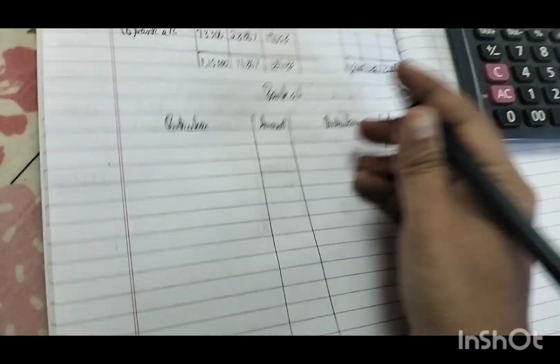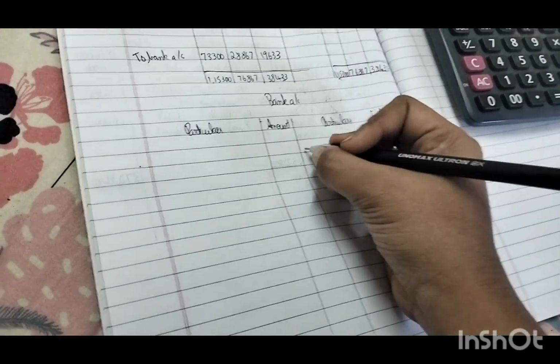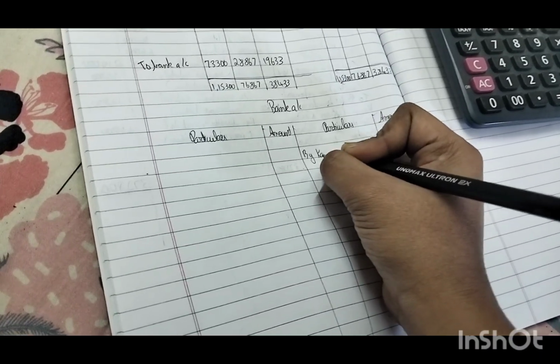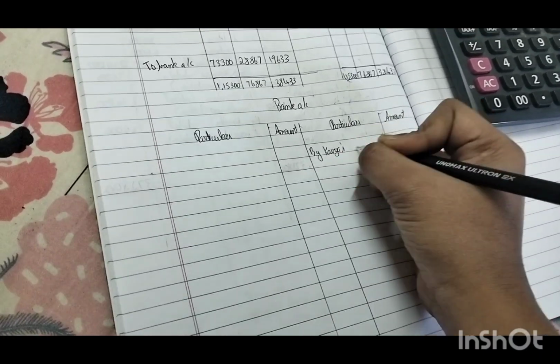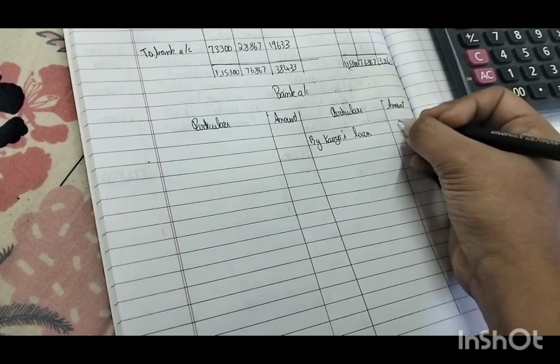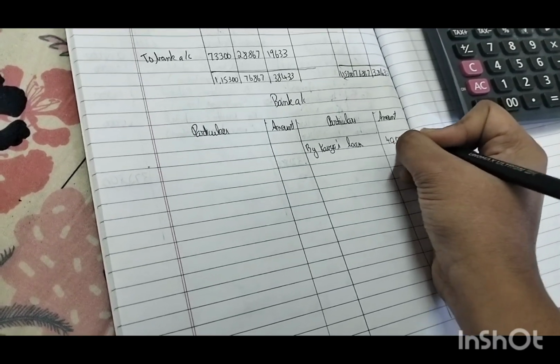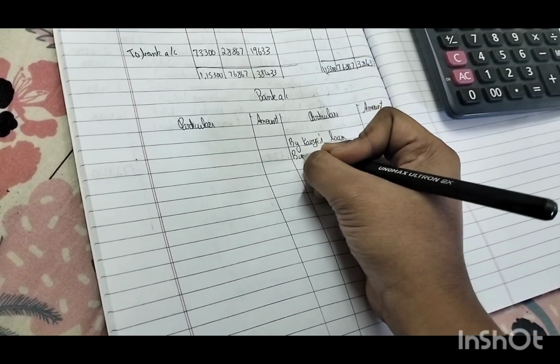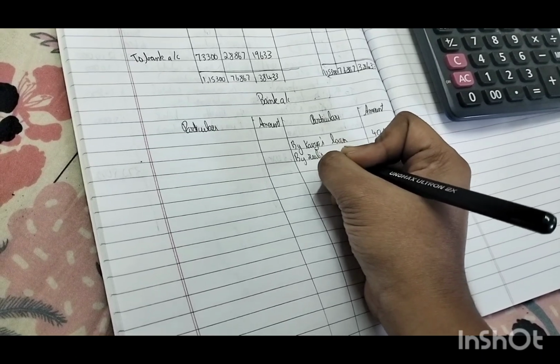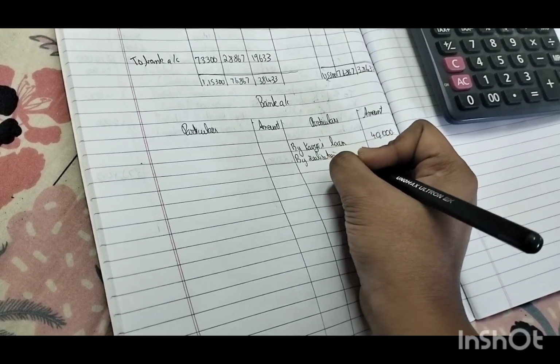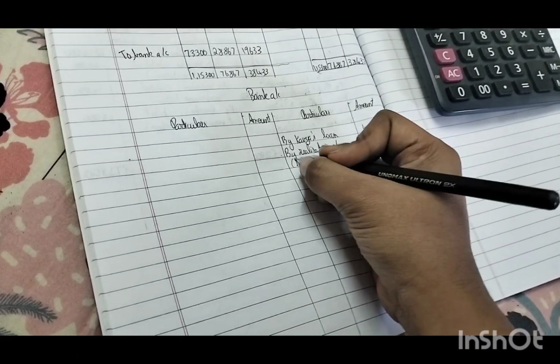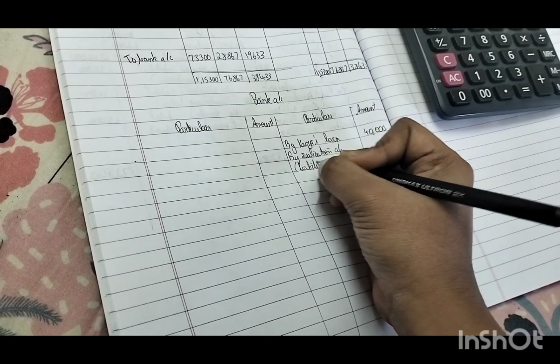So here on your credit side you take down your loan. By Kavya's loan, it's already given in the question, that's 40,000. Next is by realization account, liabilities paid.